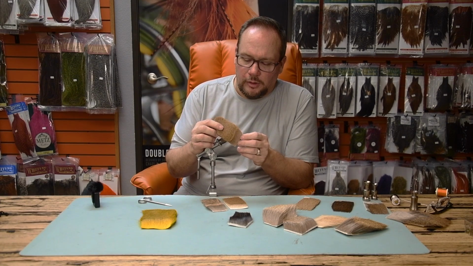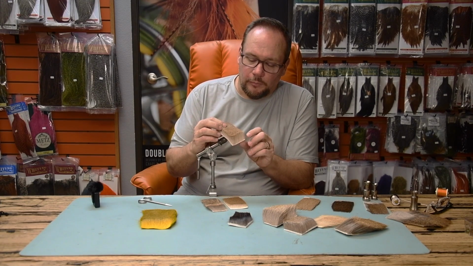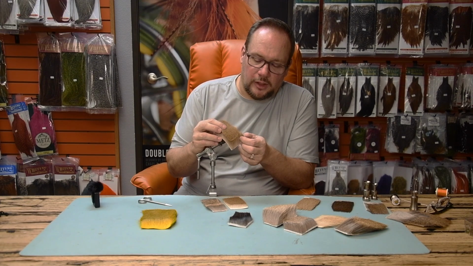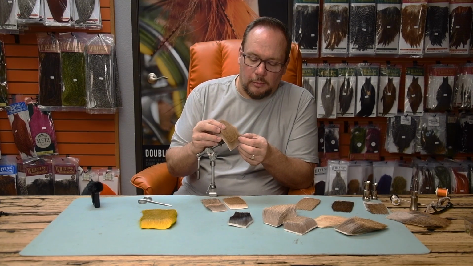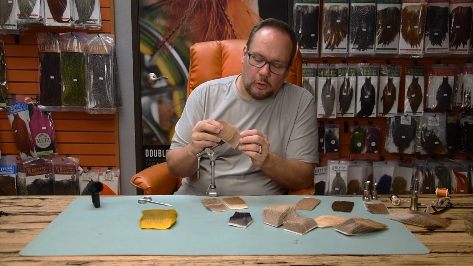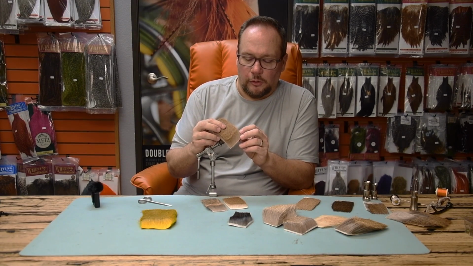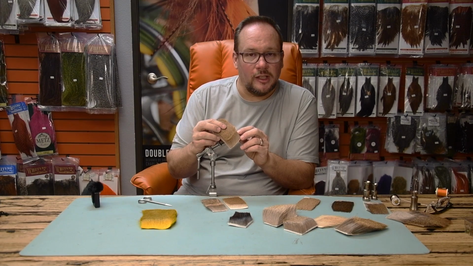Depends again on the critter, the age of the critter. Younger critters tend to have better hair than older ones. But what this will have is short, fine tips, proportionally smaller, short, fine tips with a very abrupt tip, and typically larger diameter butts. The reason this works well for a Comparadun is because you can flare those butt ends down pretty close to the tips.